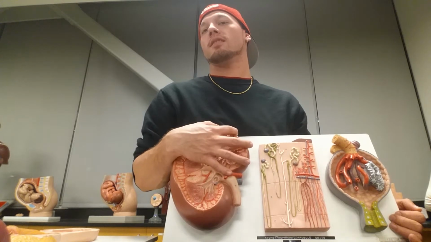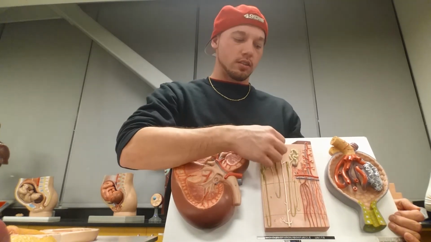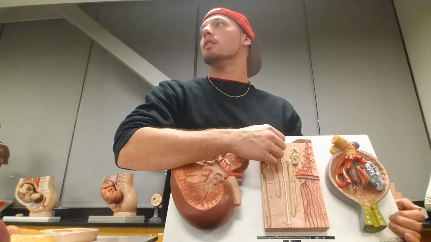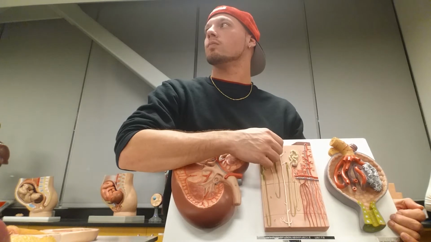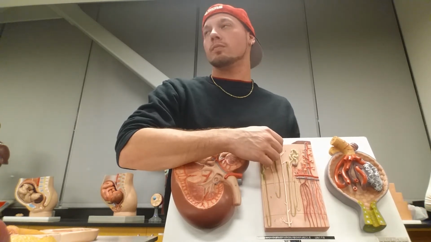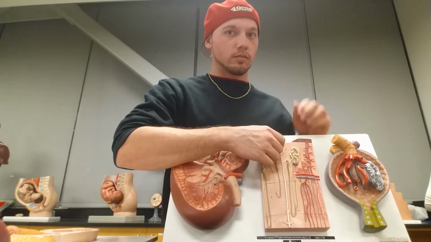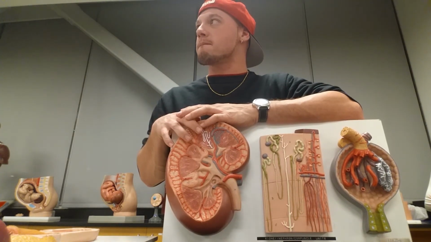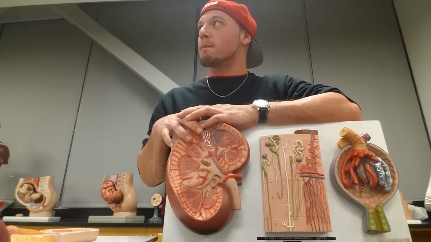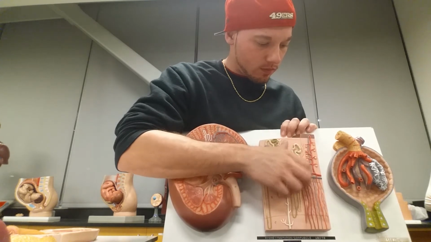Doesn't the distal one also secrete toxins? Is that the distal convoluted tubule? In the DCT, you have both reabsorption and secretion happening there. So everything else that needs to be excreted out gets out through the DCT.